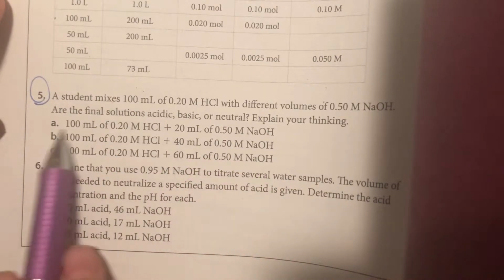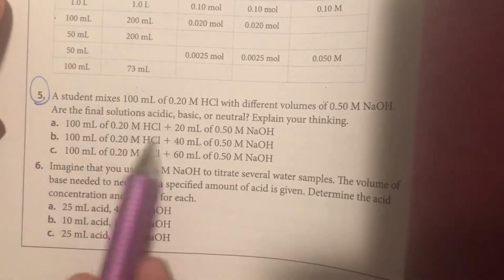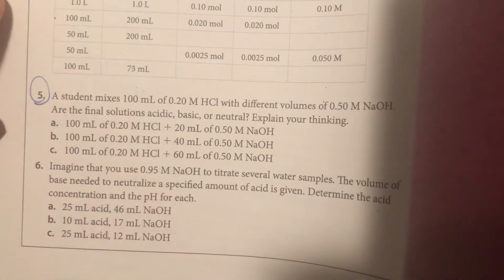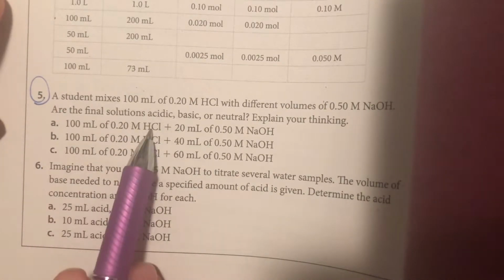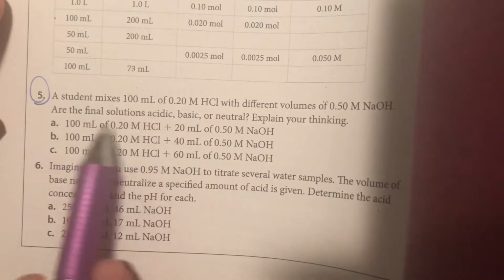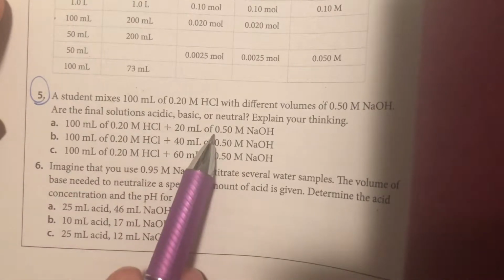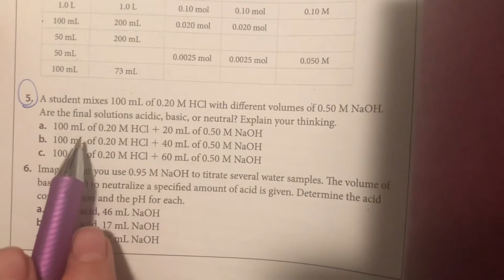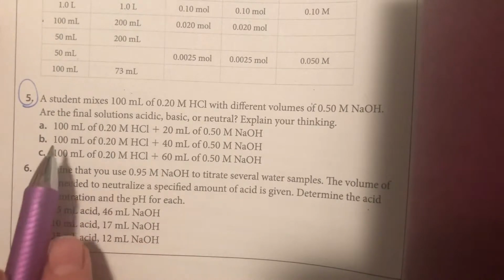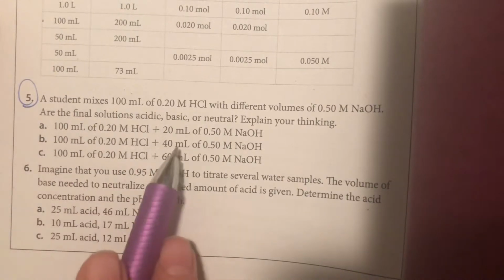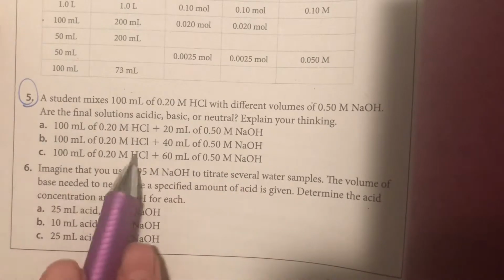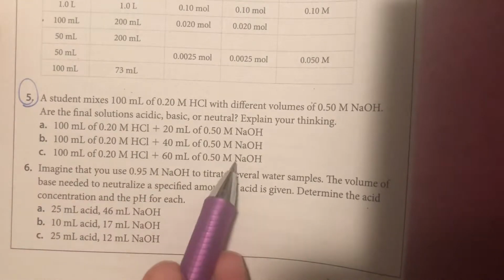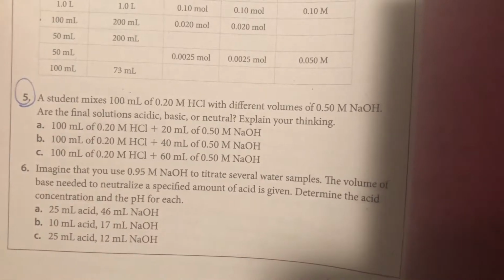Explain your thinking. So the first thing we need to do, anytime we have 100 milliliters with 0.2 molar, is multiply these two together. If this number is bigger than this number, it's going to be acidic. If this number is the same as this number, it's going to be neutral. If this number is smaller than this number, it's going to be basic. So I'm just going to show you how I would go through that.